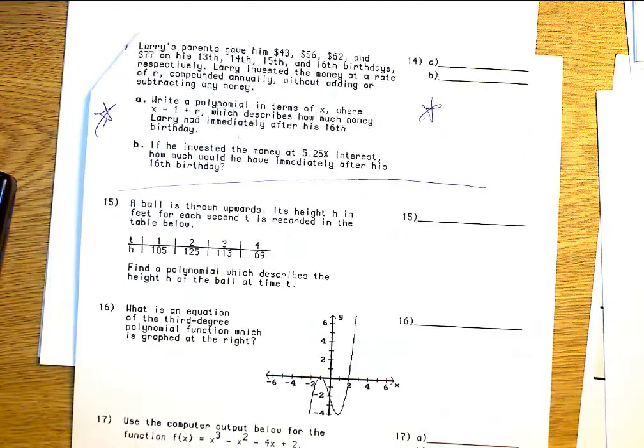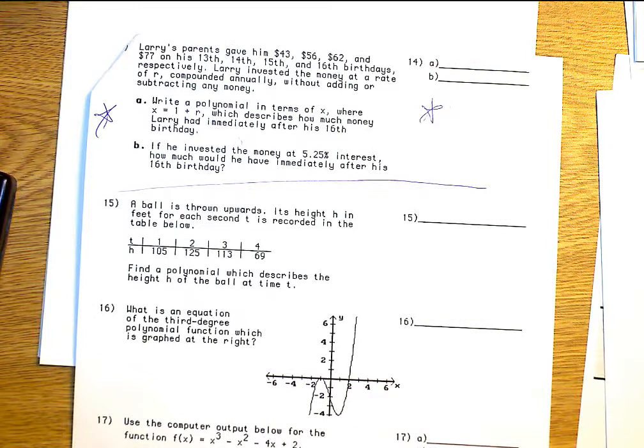Remember that on your chapter review, and I thought I had it here. Oh, it's right here. On your review, this is from your Chapter 11 review, number 14.